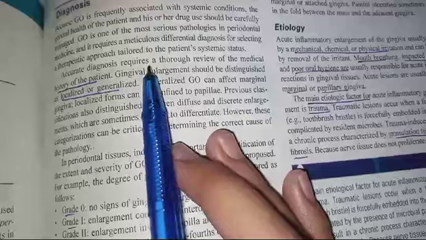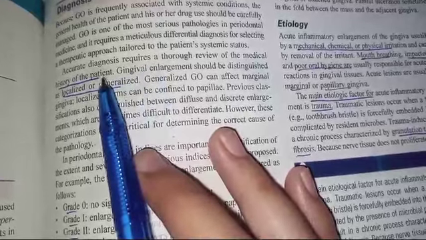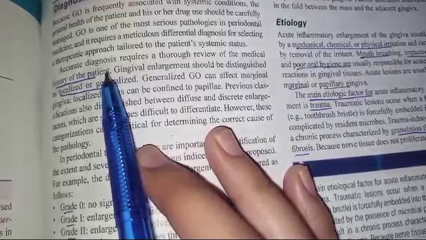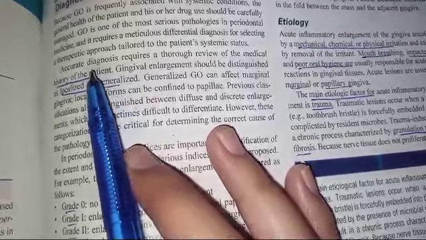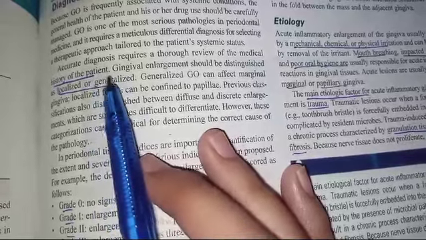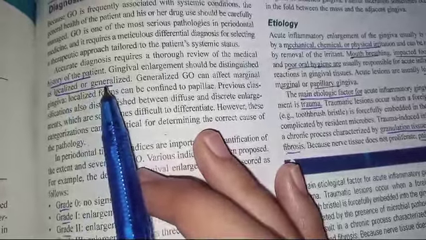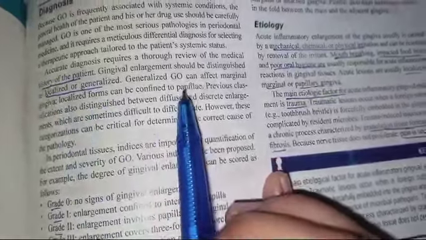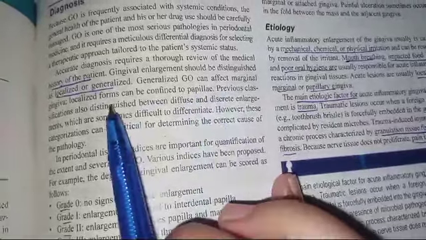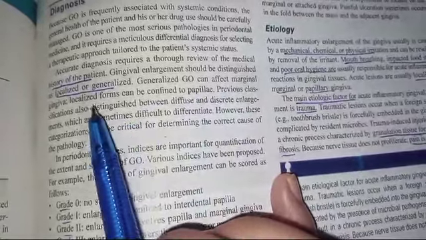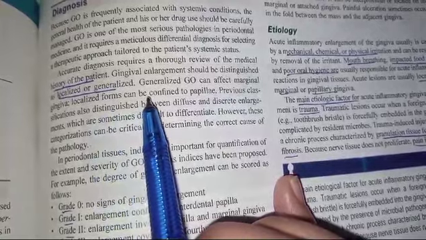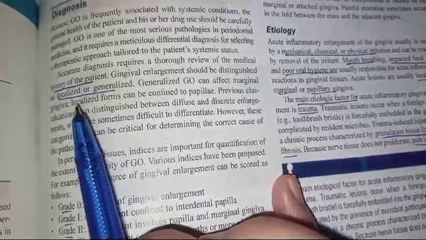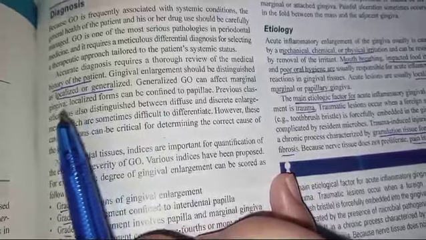The correct diagnosis requires that you take a proper history of the patient. You should know the proper history, then it will lead you to the accurate diagnosis. Gingival enlargement can be localized or generalized. The localized is confined to the papilla and generalized involves the marginal gingiva. Previous classifications have also distinguished between diffuse and discrete enlargement, which are sometimes difficult to differentiate.